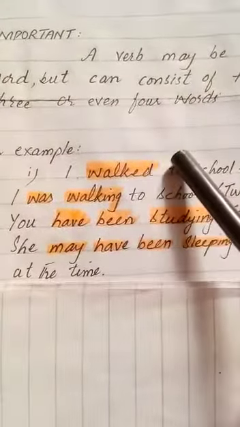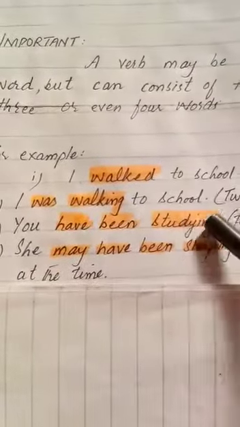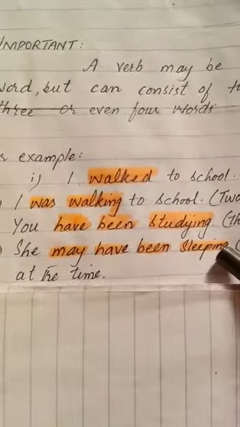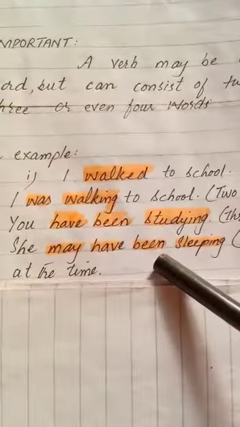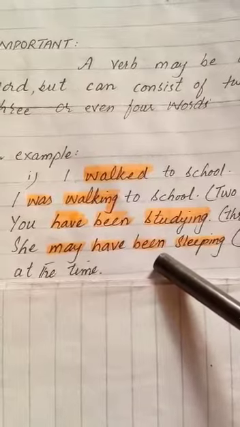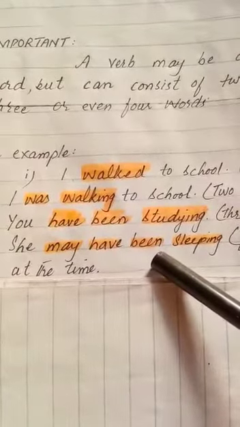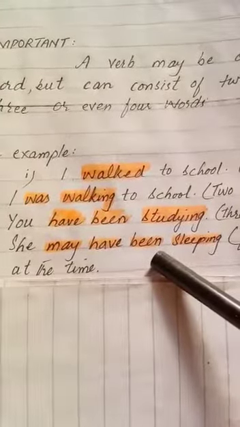In the first sentence, 1 word. In the second sentence, 2 words. In the third sentence, 3 words. In the fourth sentence, you can see 4 words. And all of these words are indicating action, they are performing the function of verb.